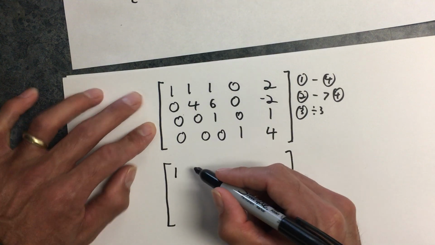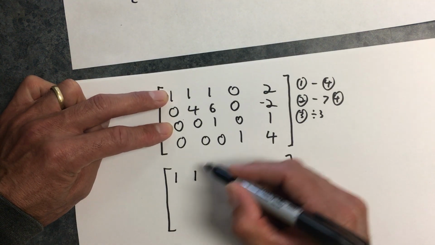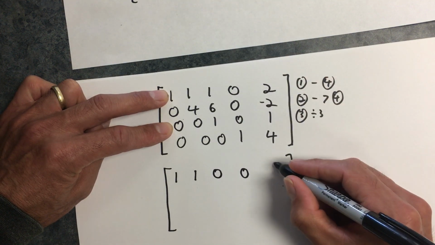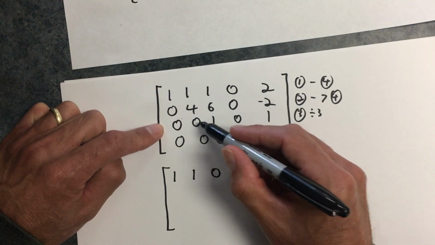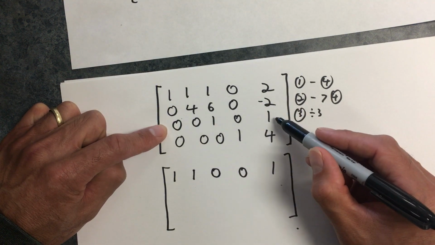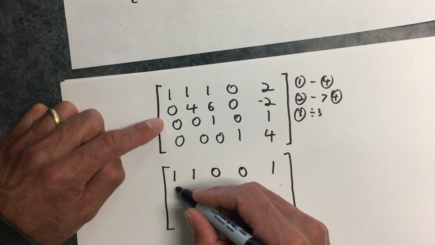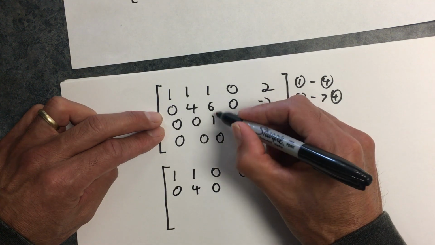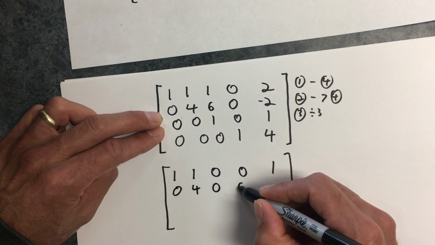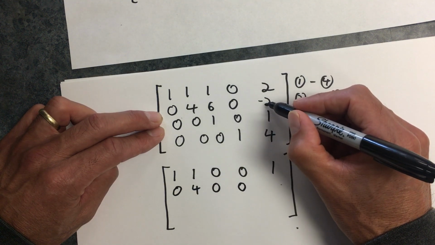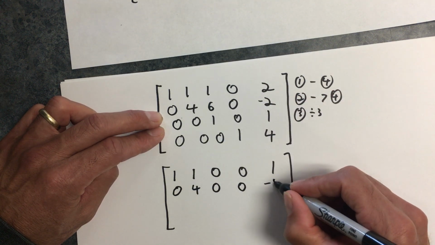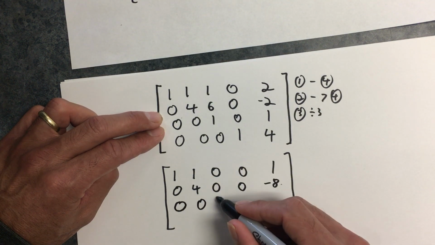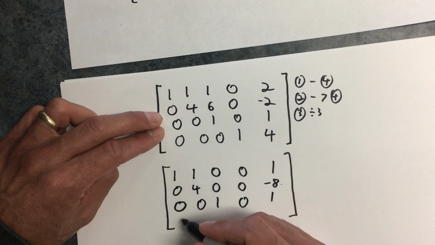So that gives us 1. So it's these ones here. 1, 1. 1 minus 1 is 0. 0 minus 0. And 2 minus 1 is 1. Okay, so now for this row, I'm going to subtract 6 row 3s from row 2. So that'll give me 0, 4, because there's nothing to subtract. 0, that's 6 minus 6 ones. 0, minus 2, minus 6 ones is minus 8. And then this one's done. And this one's done.